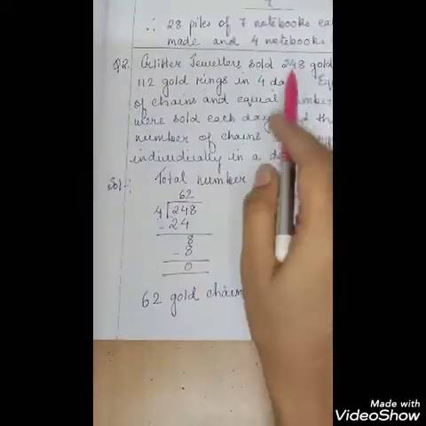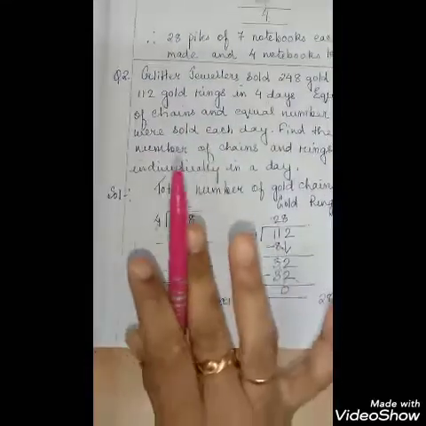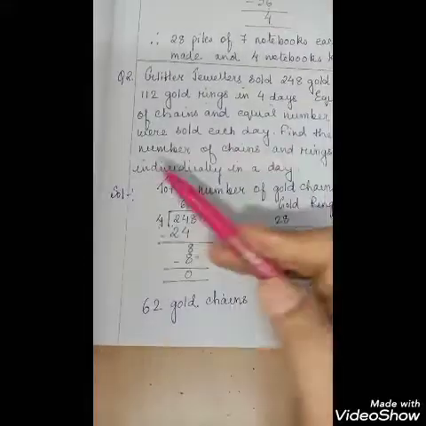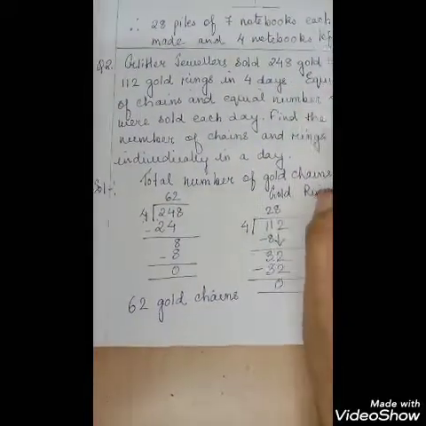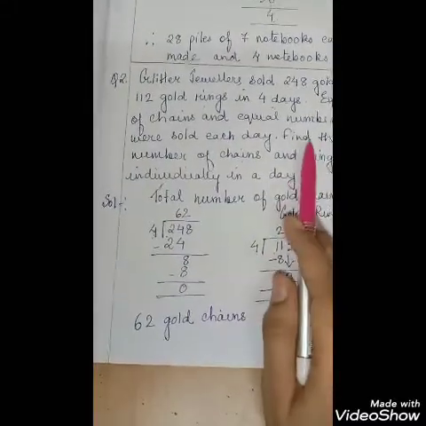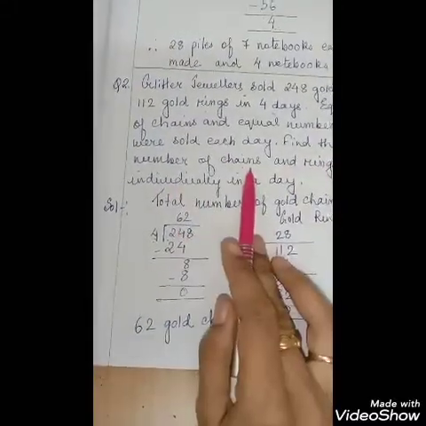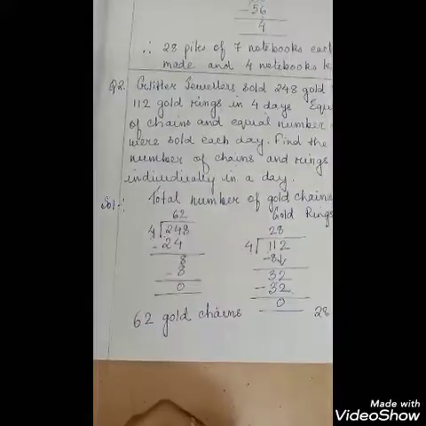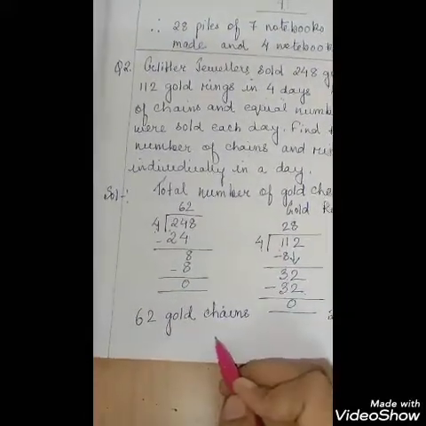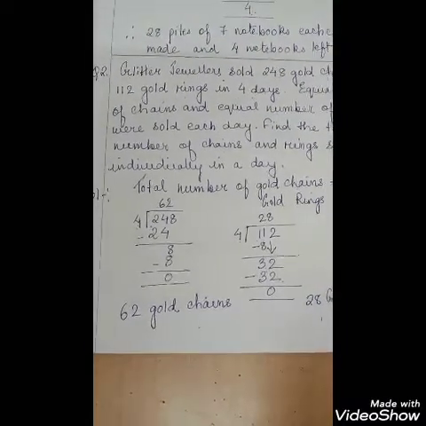So Glitter jewelers sold 248 gold chains and 112 gold rings in 4 days. Per day, equal number of chains and equal number of rings were sold. Now from the given information, the question asked to find the total number of chains and rings sold individually in a day. So in a day, 62 gold chains and 28 gold rings were sold individually.